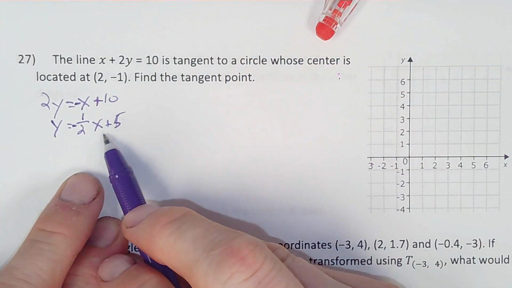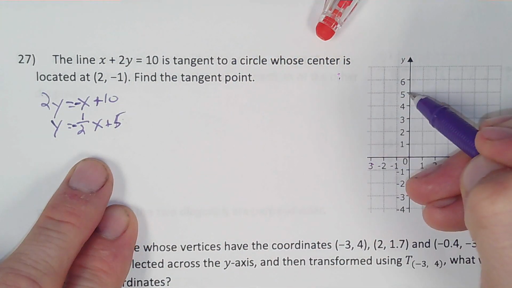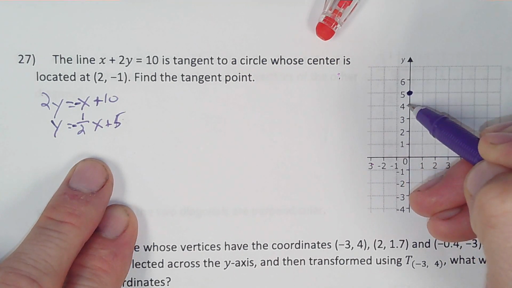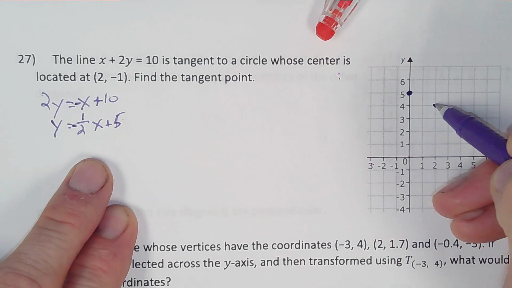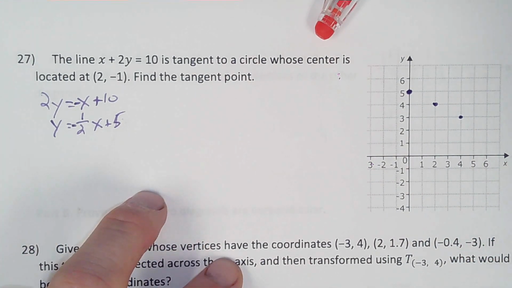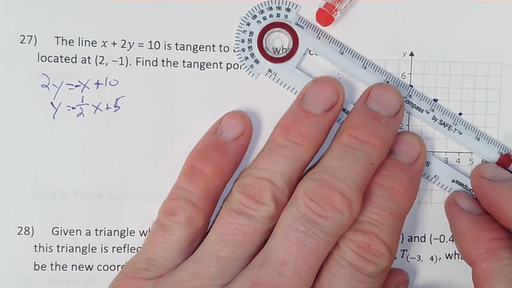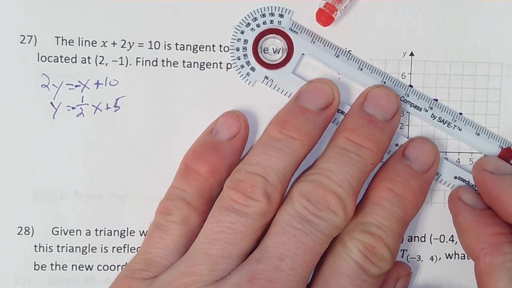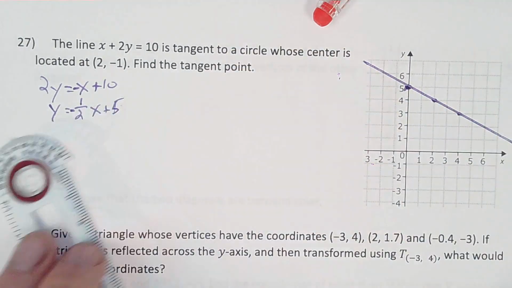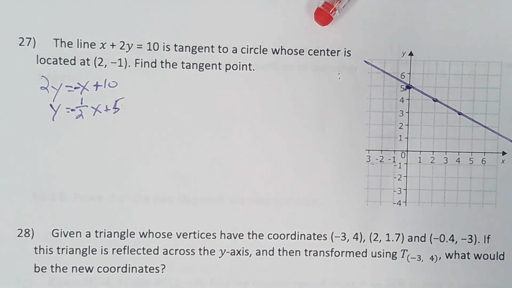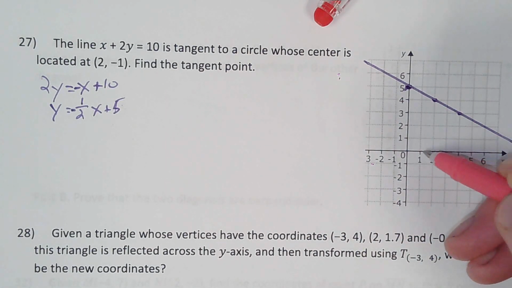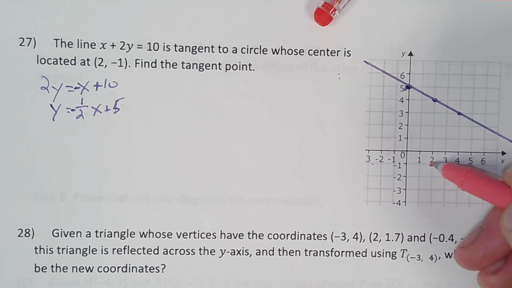All right, so this line intercepts the y-axis at plus 5, and has a slope of, goes down 1 y, goes over 2 x, goes down 1 y, goes over 2 x. So that is our line for this. Okay. Then we have a circle located at 2, negative 1.